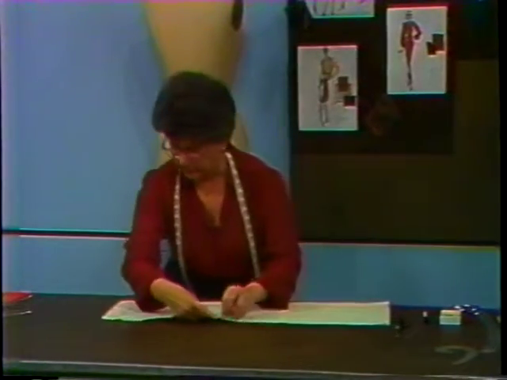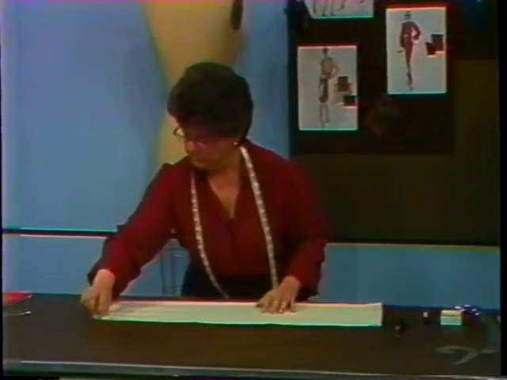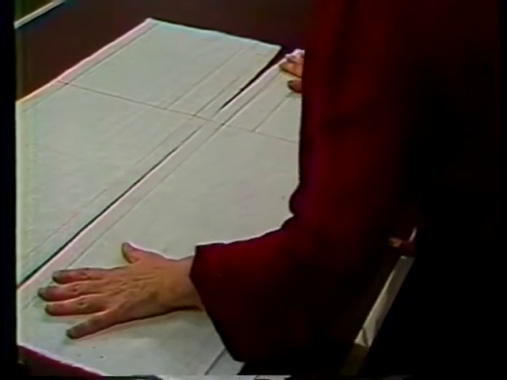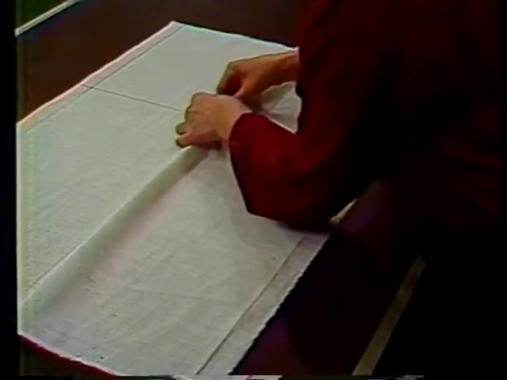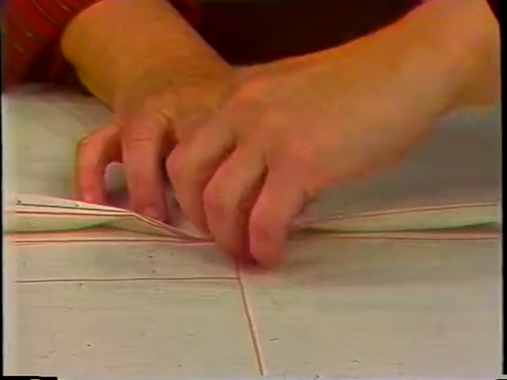Separate the panels. Lay them side by side. Turn under the seam allowance of the front. Pin the front to the back while it is on the flat.